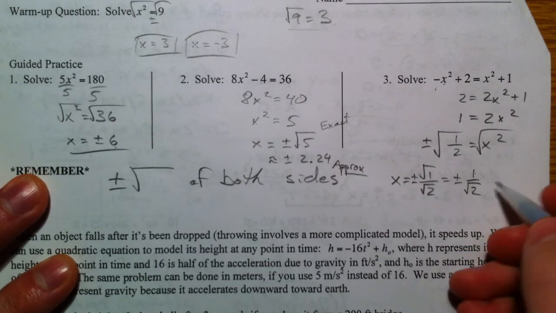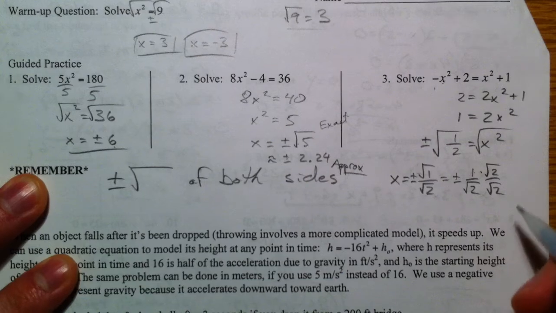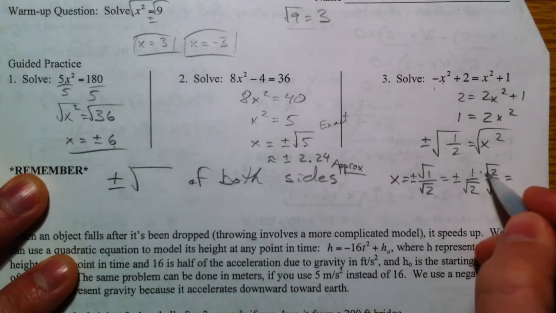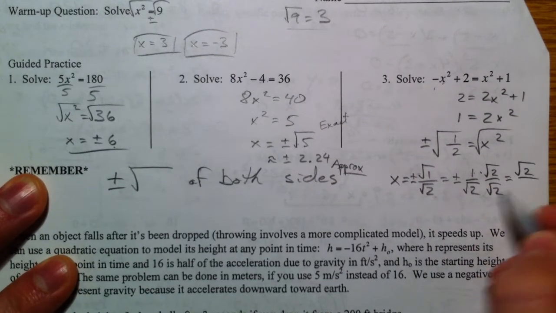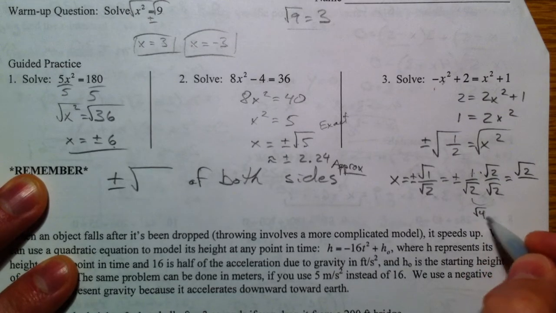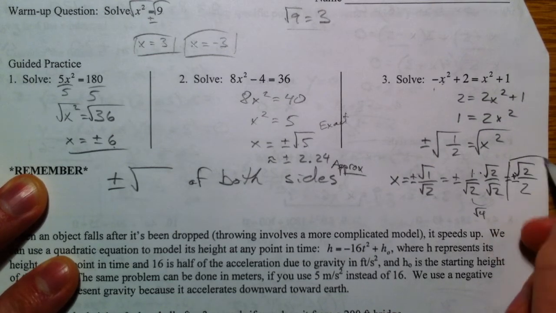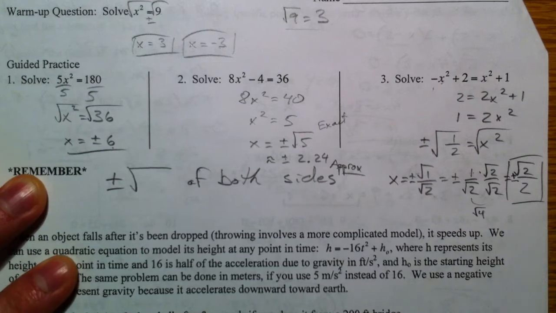We're going to talk more about this on the opposite side of this, but we're going to multiply this by root 2 over root 2. 1 times root 2 is root 2, and root 2 times root 2 is root 4, which is 2. So you get plus or minus root 2 over 2, and that is the answer.